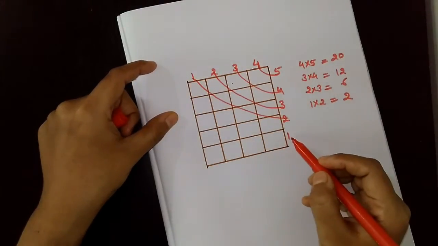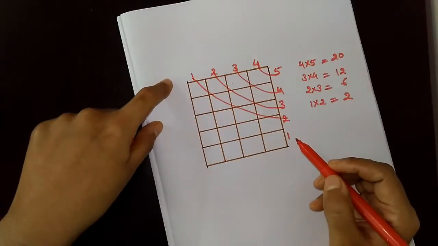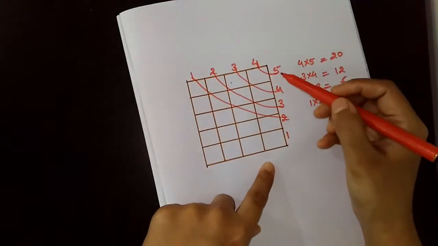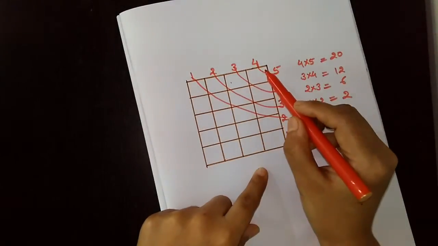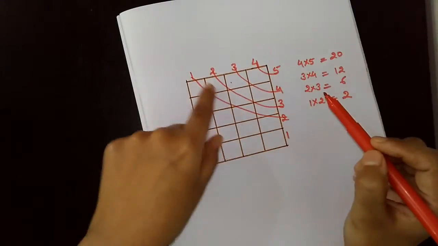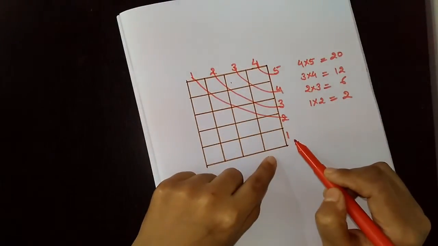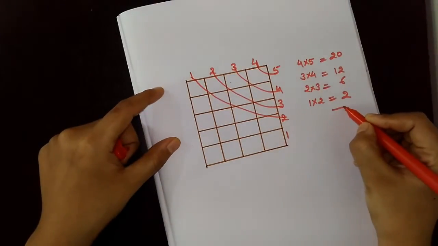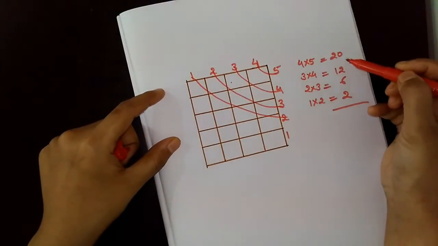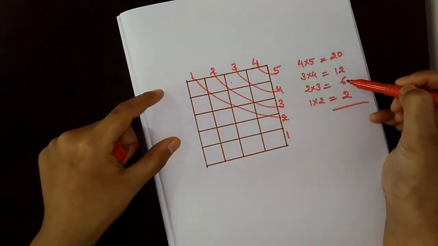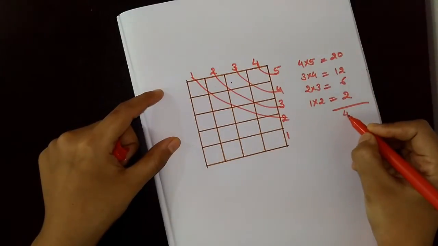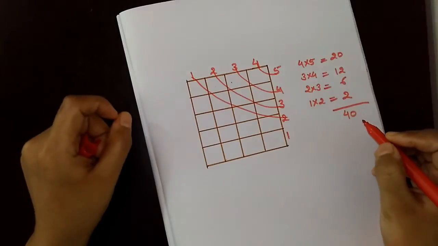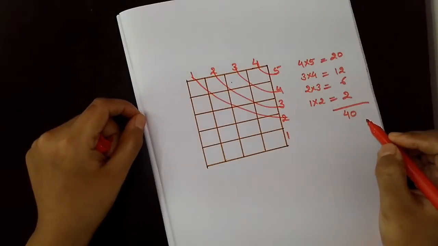We are leaving this because we don't have another number here to make pairs. We had 5 rows and 4 columns. That's why only 4 pairs. So we will leave this because pairs are very important. Now we will add them. So 20, 32, 38 and 40. So in this figure, the total number of squares is 40.